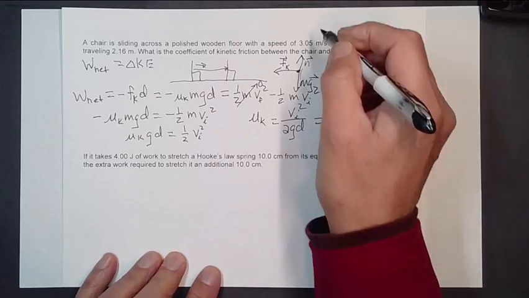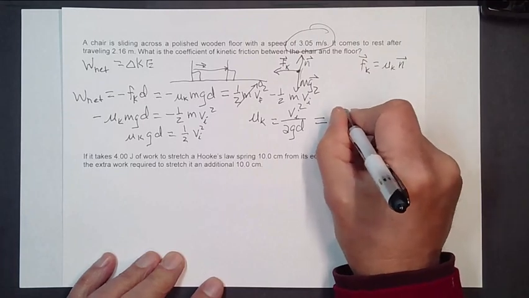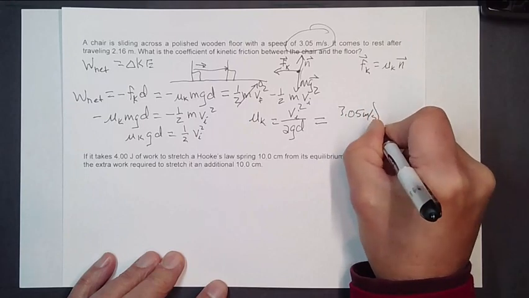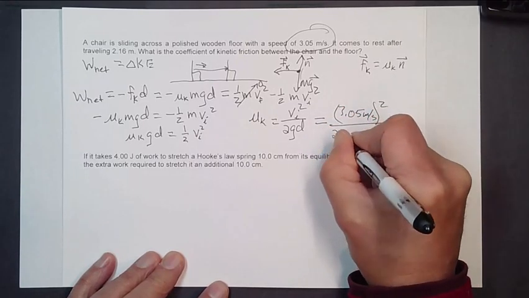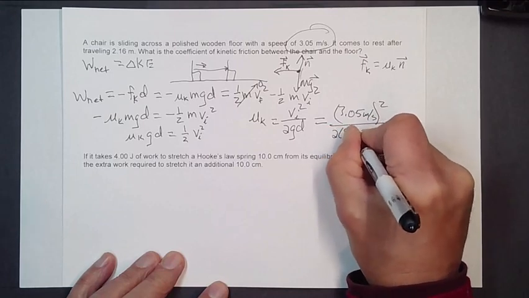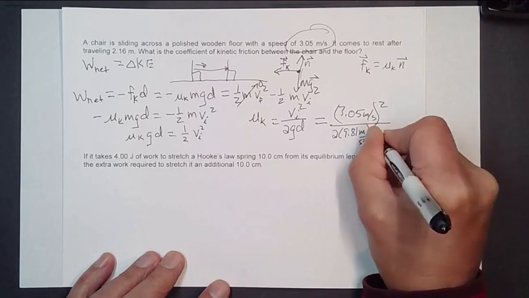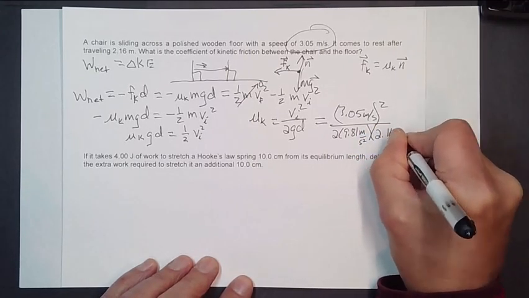We know the initial velocity, 3.05 meters per second. Square that, divided by 2 times 9.81 meters per second squared times 2.16 meters.